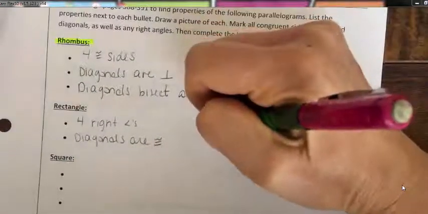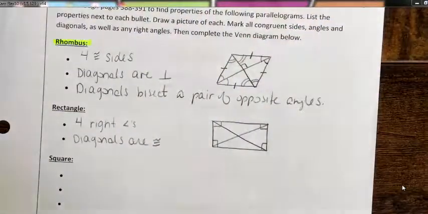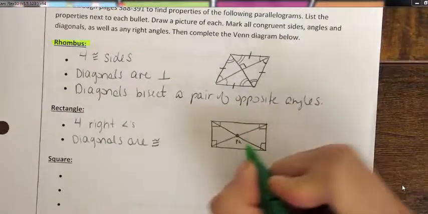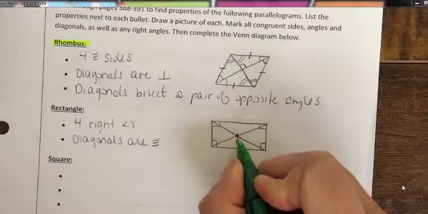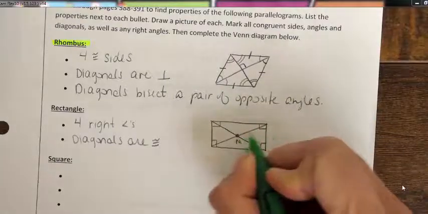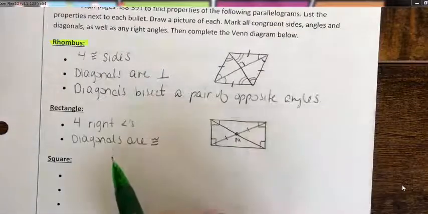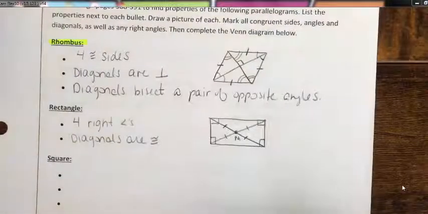And remember, in a parallelogram, the diagonals bisect each other. So this truly is the midpoint here. And so that means that every single part of these diagonals are going to be congruent. So from the midpoint to each angle, right, since it's bisected and since they're congruent, all the parts are going to be congruent.